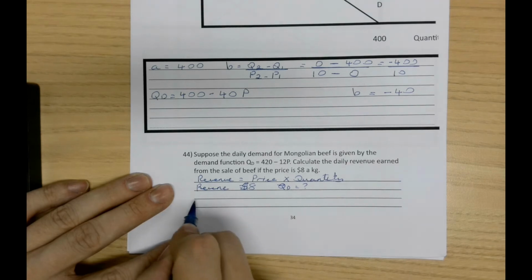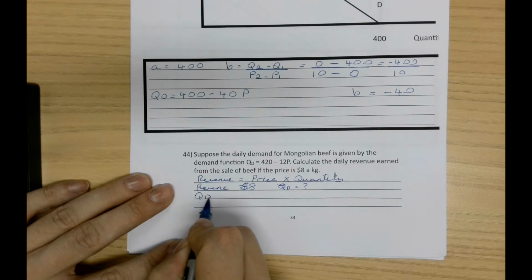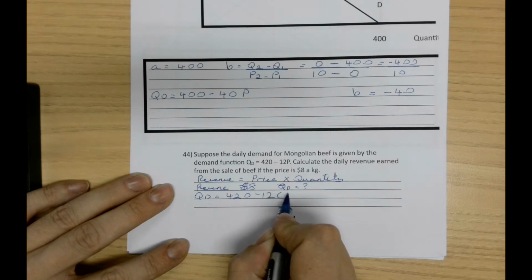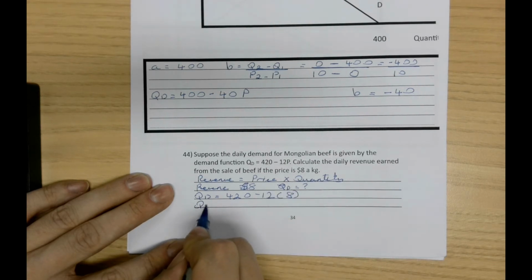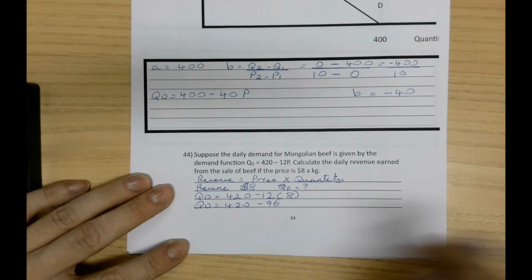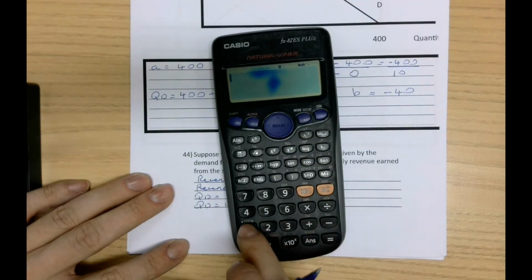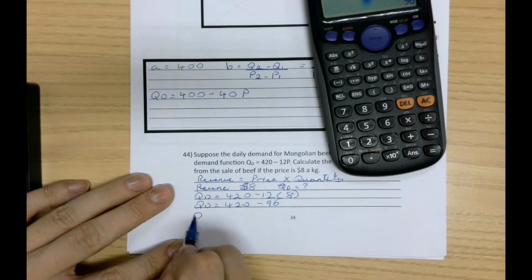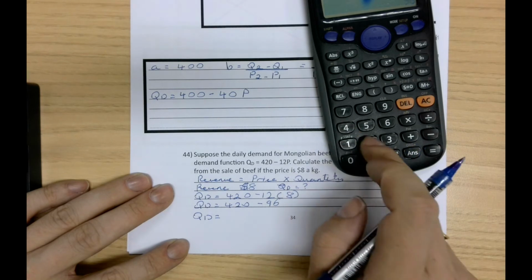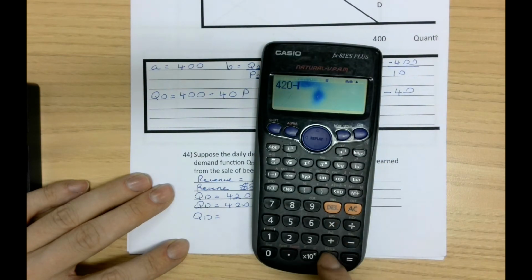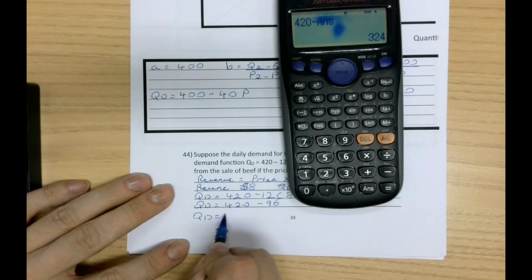We know how to find that out because QD equals 420 minus 12, and instead of P, I'm going to write 8. QD equals 420 minus 96, which equals 324.